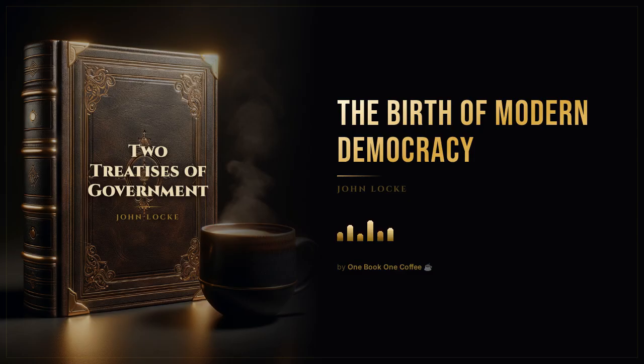Now, consider what happens when a government starts acting like a protection racket instead of a protector. Locke argues that when those in power use their authority to harm the very people they're supposed to serve, they've essentially declared war on their own citizens. It's like a security guard who starts robbing the store they're paid to protect. At that point, the social contract is void, and the people have every right to defend themselves and establish new leadership.